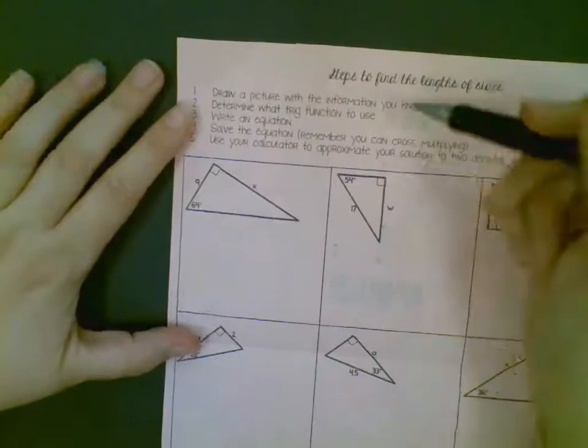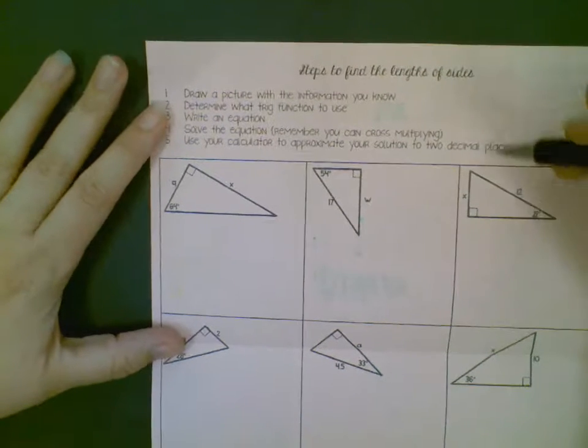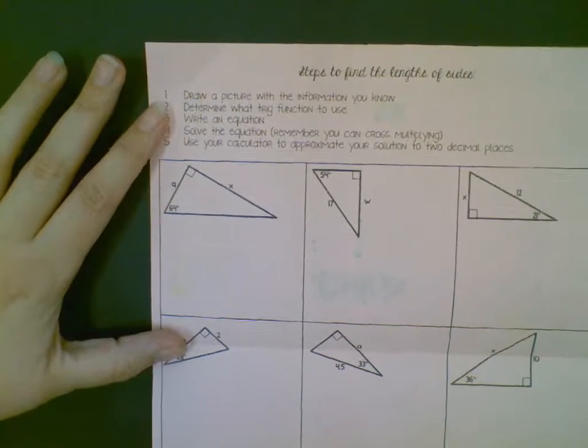Okay, so there are some steps at the top. If you're getting confused or you don't know what to do, or you like reading it, go ahead and read those steps. I'm just going to jump right in though.